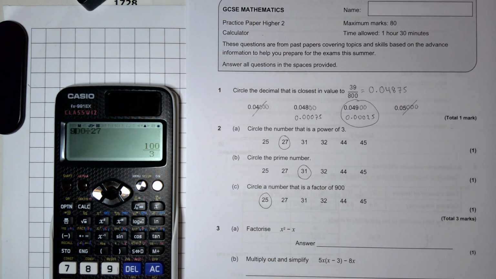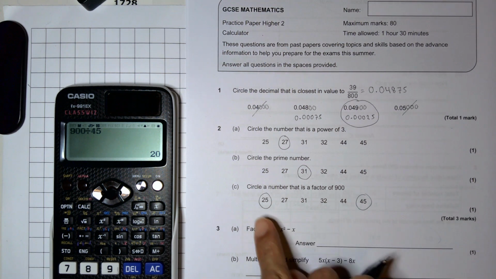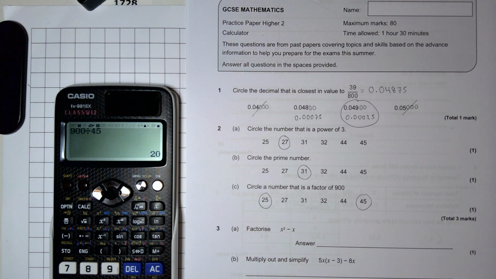Same thing as 900 divided by 31, once again not a whole number. 900 divided by 32, again not a whole number. 900 divided by 44, not a whole number, and then you get to 900 divided by 45, and in fact, that's an answer. So you have 2 choices, 25 and 45 are both factors of 900.